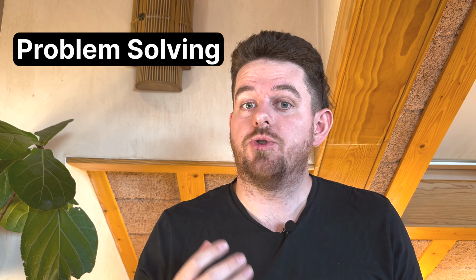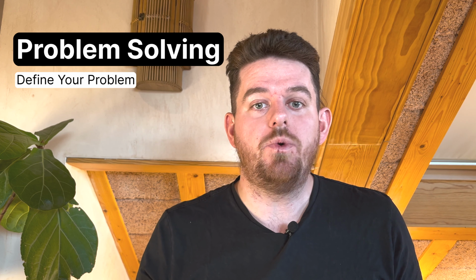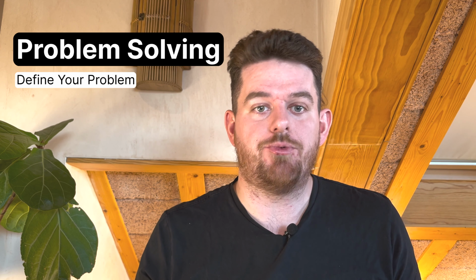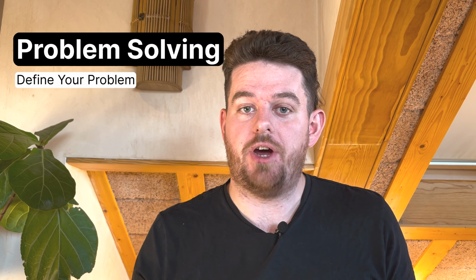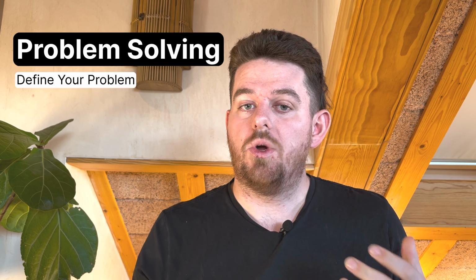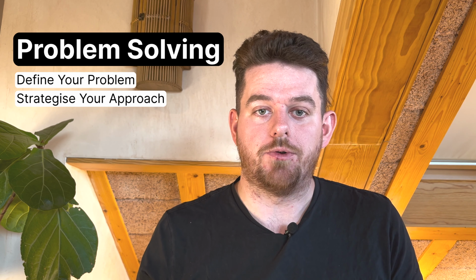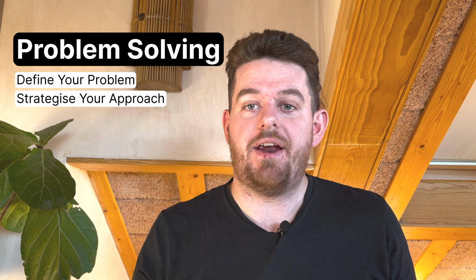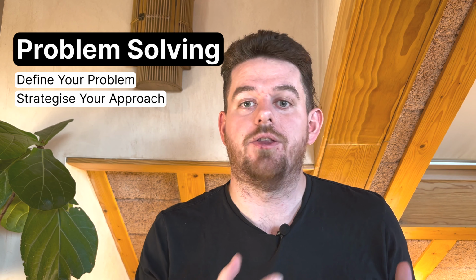Firstly, in order to solve our problem, we need to define it. Before we start coding, we need to articulate and understand the problem that we're aiming to solve. This involves identifying the scope, constraints, and desired outcomes. Once the problem is well defined, the next step is to strategize our approach. This involves considering various methods and deciding on the most suitable way to tackle the problem at hand.